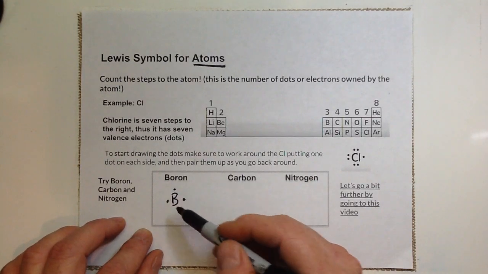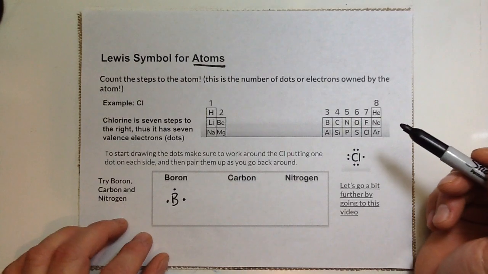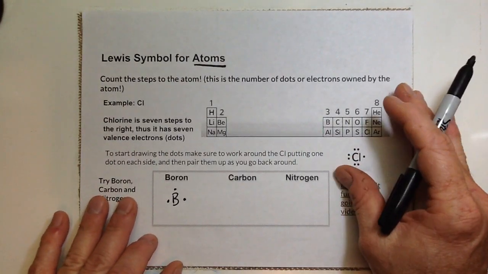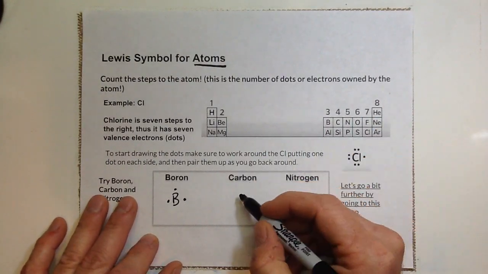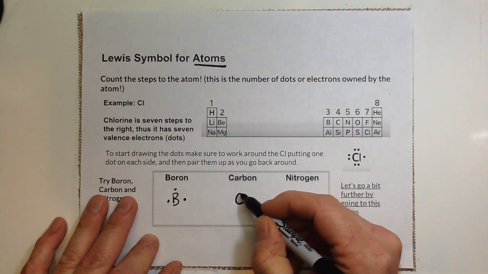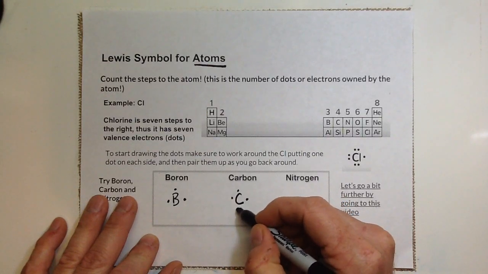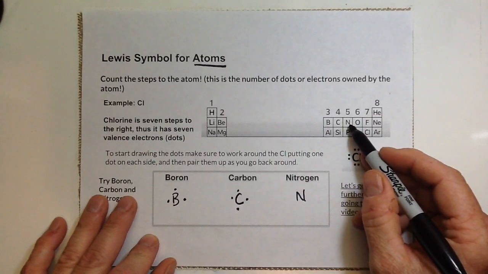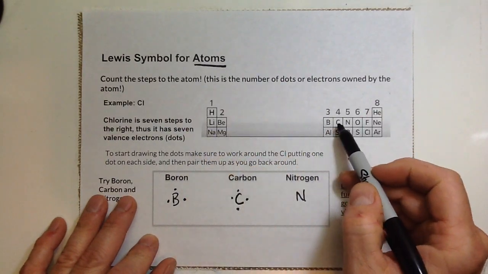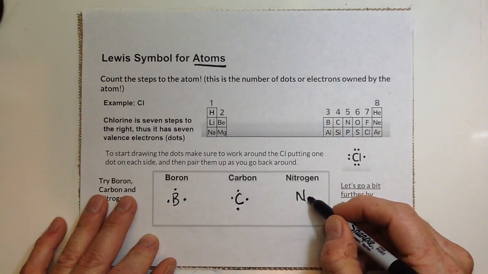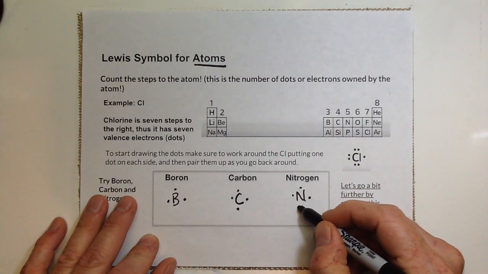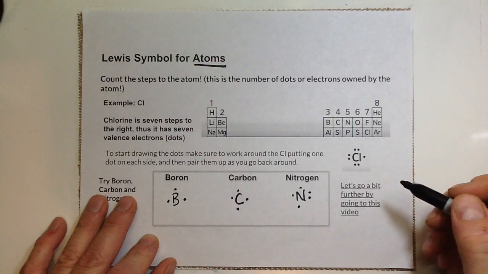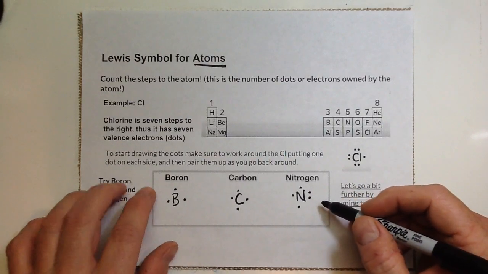You go around to each side and make sure each side has 1 before you come back around. The next one we could say is carbon has 4, so we could put 1, 2, 3, 4. But nitrogen has 5 valence electrons, or 1, 2, 3, 4, 5 steps over, so we say 1, 2, 3, 4, and then we come back around and put a pair together. So this is noted here.